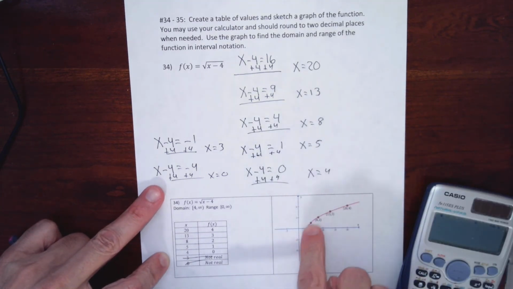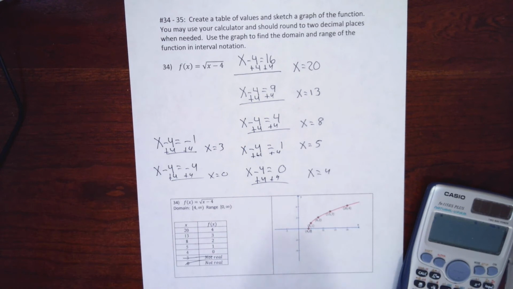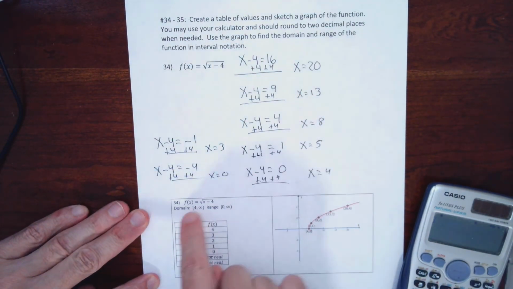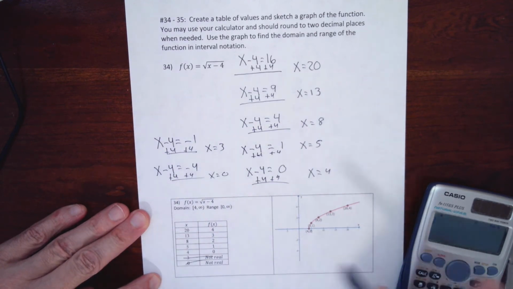And I just had my computer graph these 5 points, plotted them there. I even marked those, but it didn't really have to mark those so nicely. So what I needed to do is make a table of values. I did math ahead of time to figure out the x's, used my calculator to get the y's, plotted the points. Now I need to write the domain and the range.